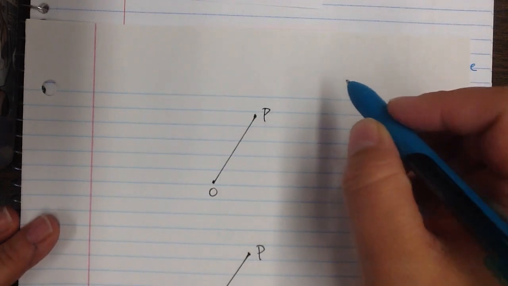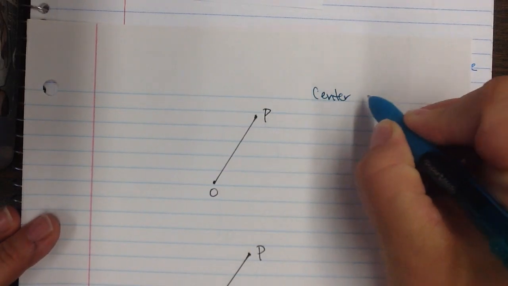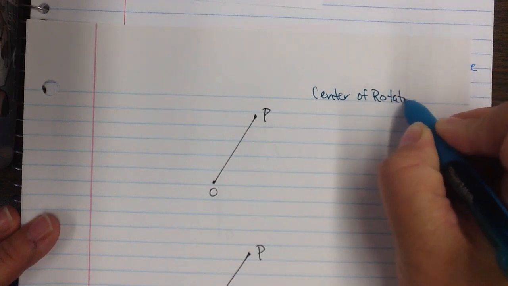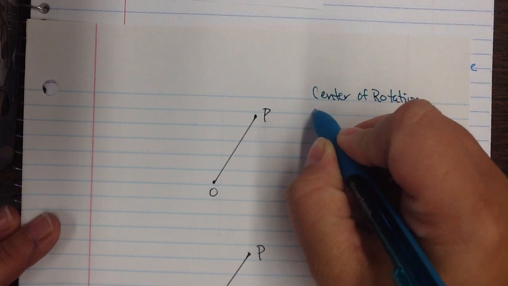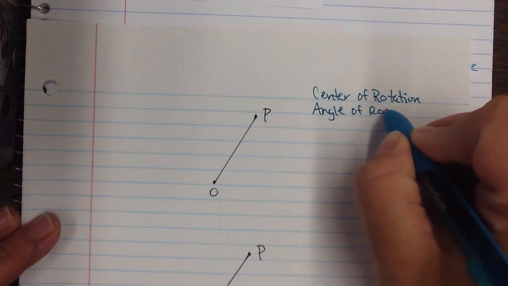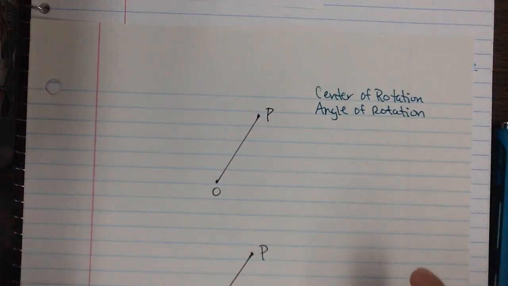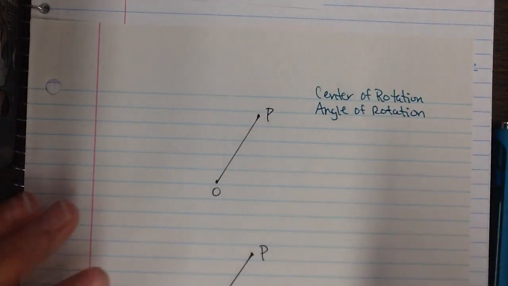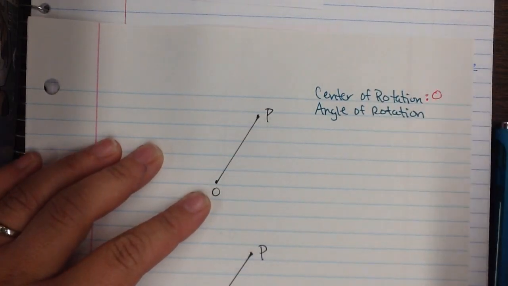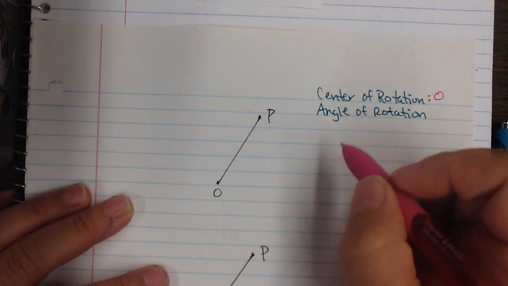The first thing you need to have would be a center of rotation. And you're going to need an angle of rotation. Okay, and in this problem, our center of rotation is going to be the O. And we're going to talk about specific angle of rotation here.